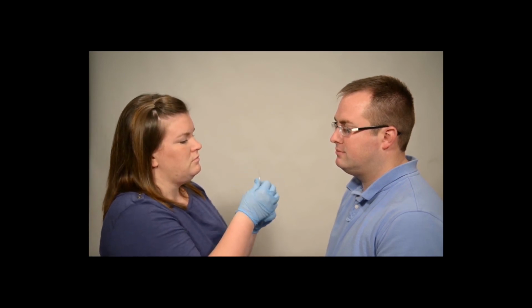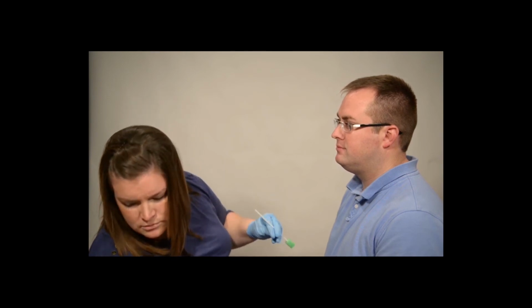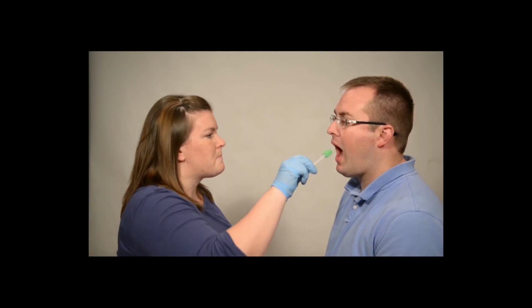Repeat the process with the second swab on the opposite cheek and deposit the sample on the second circle of the DNA sample card. Discard the second swab.